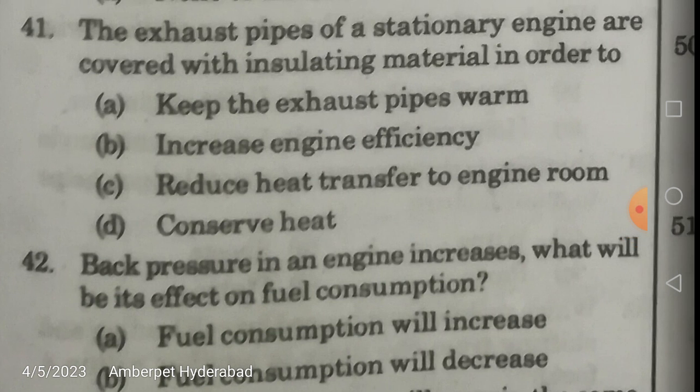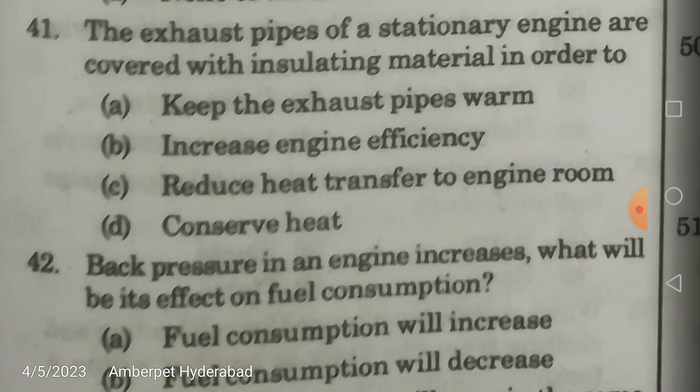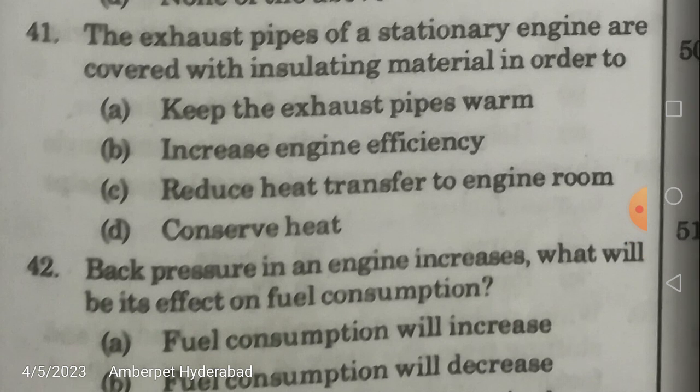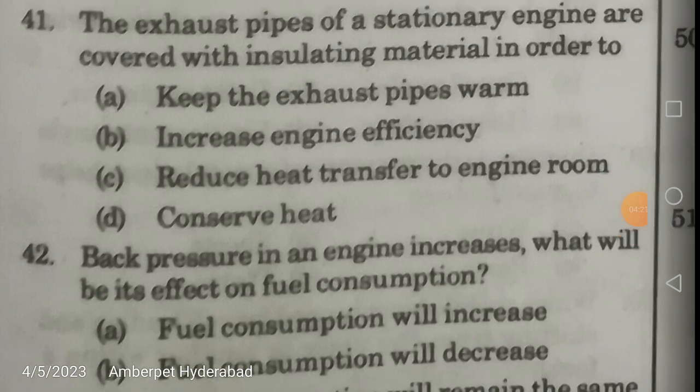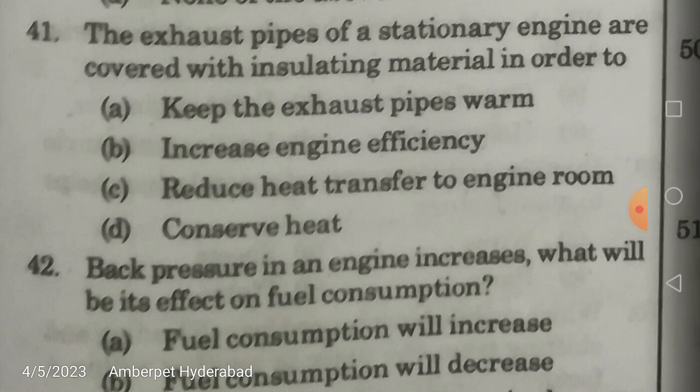The exhaust pipes of a stationary engine are covered with insulating material in order to, why? What is the reason for the exhaust pipes of stationary engines being covered with insulating material? Insulating means it is going to prevent any heat loss. But what is the reason? Is it to keep the exhaust pipes warm, increase engine efficiency, reduce heat transfer to the engine room, or conserve heat? It is to reduce the heat transfer to the engine room. That is the reason for covering the stationary engine exhaust pipes with insulating material.